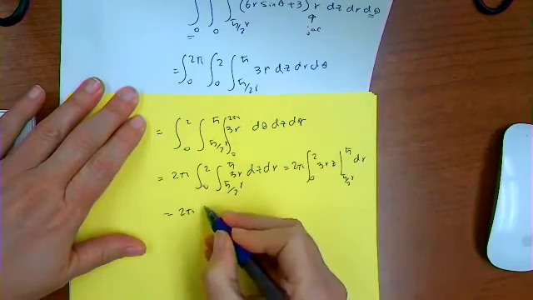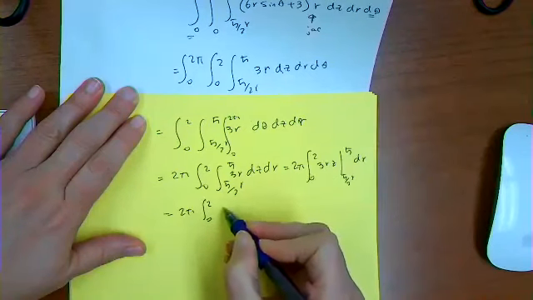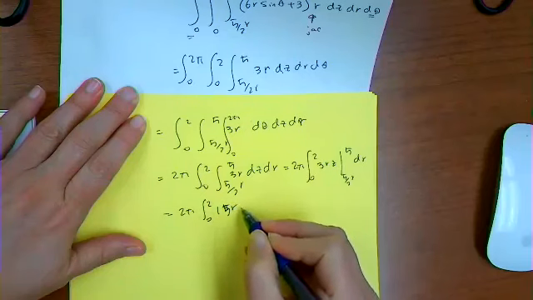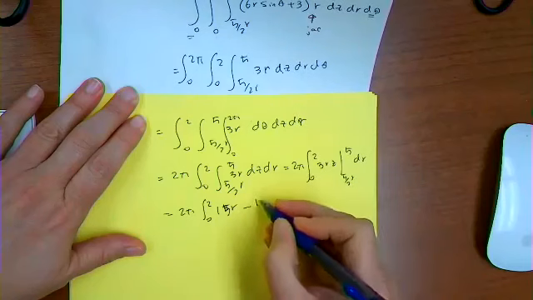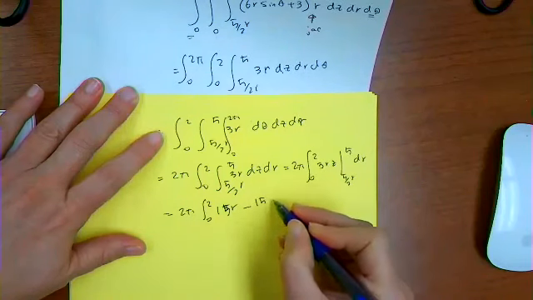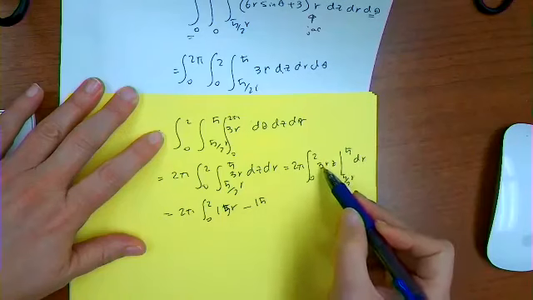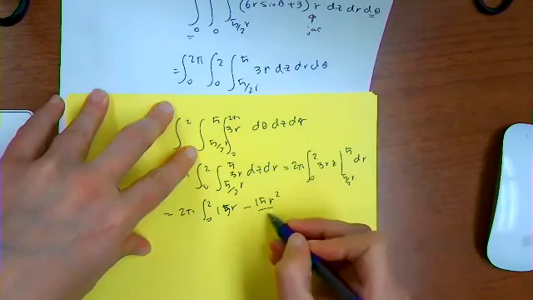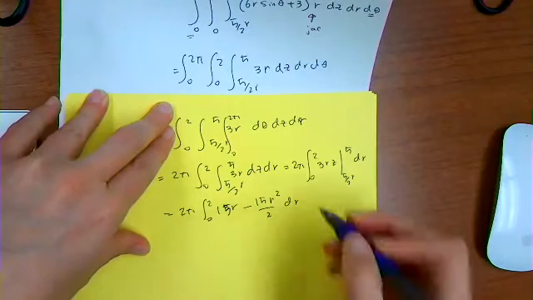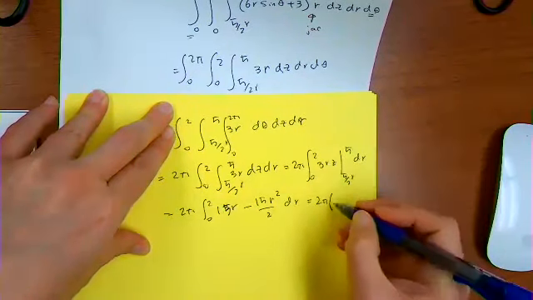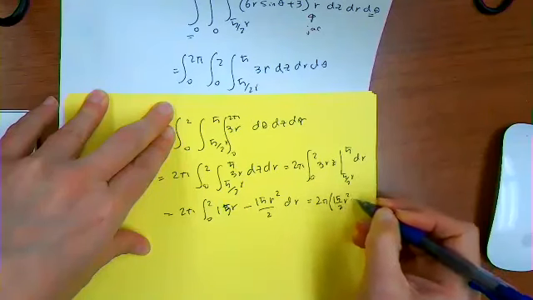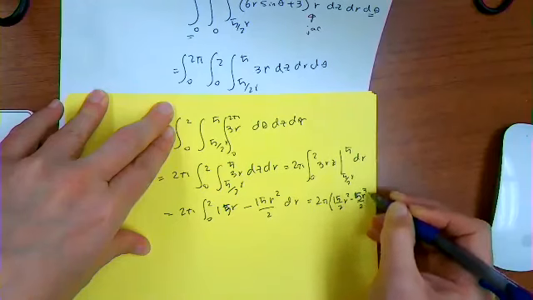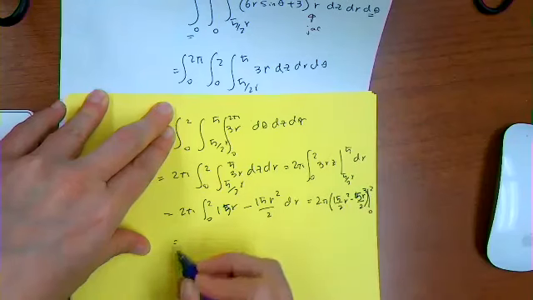And plugging in z, I get the integral from 0 to 2 of 3r times 5, which is 15r, minus 15 r squared divided by 2, dr. And this is going to end up being 15/2 of r squared minus 5r cubed divided by 2, from 0 to 2.